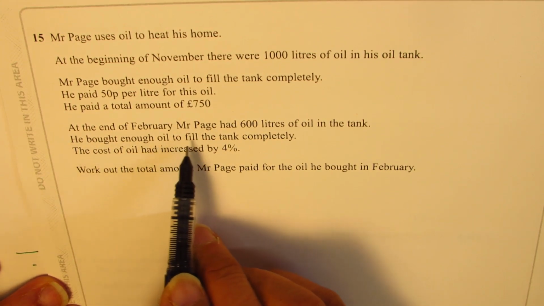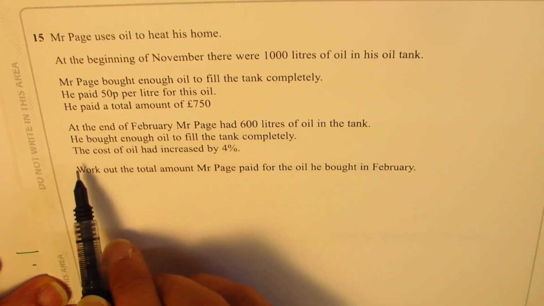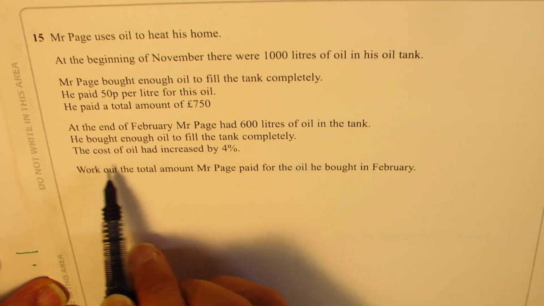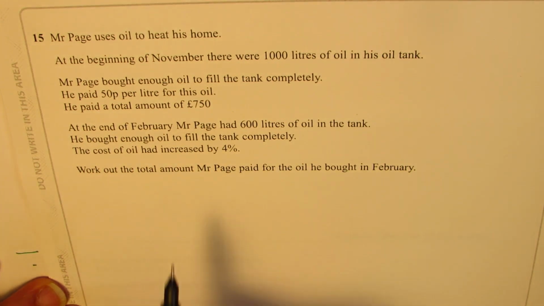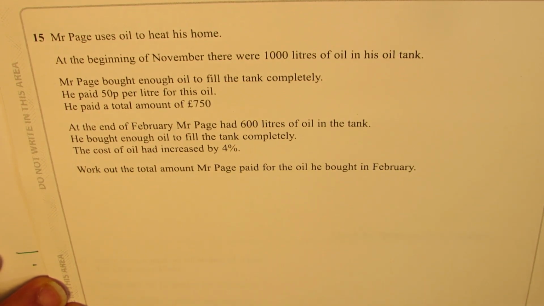At the end of February, Mr. Page had 600 liters of the oil in the tank. He bought enough oil to fill the tank completely. The cost of the oil had increased by 4%. Work out the total amount Mr. Page paid for the oil he bought in February.